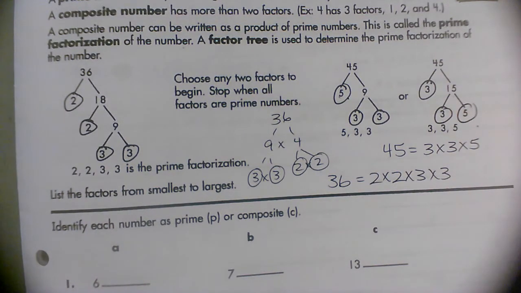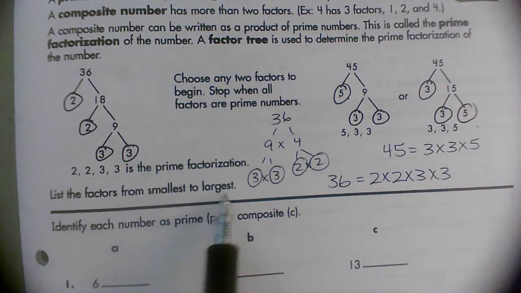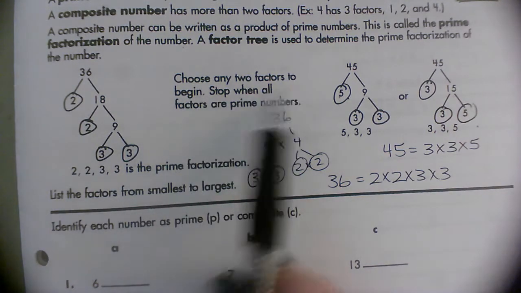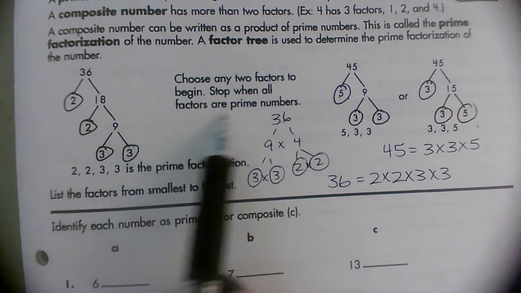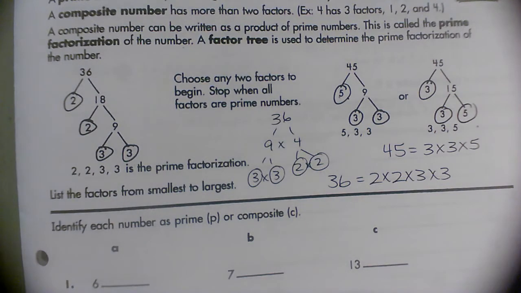And so our goal is to get our tree to be prime. So our last little branches that are on our tree, our leaves on our trees, need to be the primes. All right? And then we always list them. It says list the factors from smallest to largest. Choose any 2 factors to begin. Stop when the factors are all prime numbers. All right?